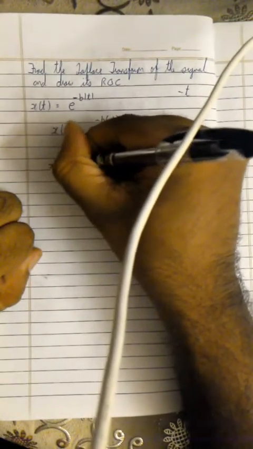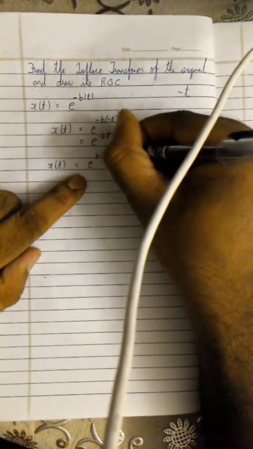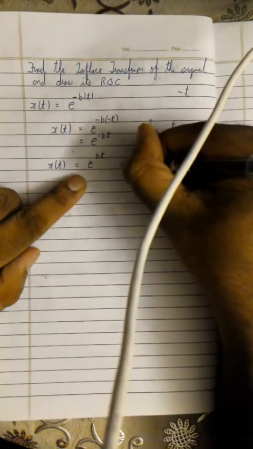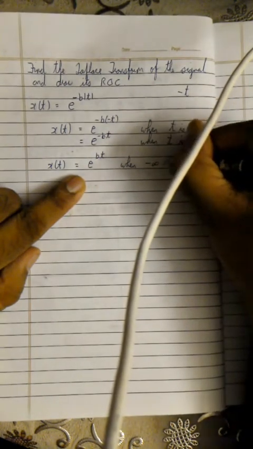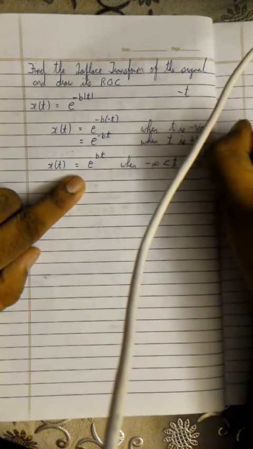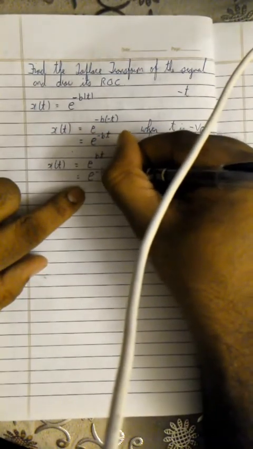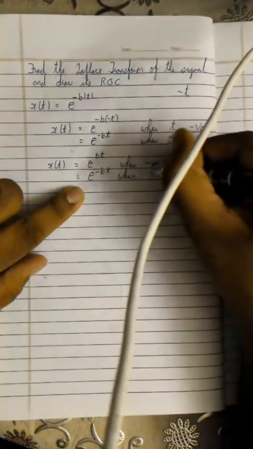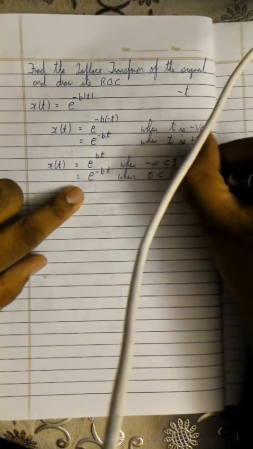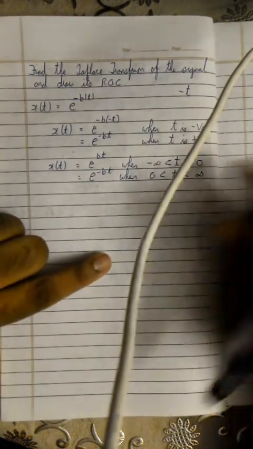Or in other words, x of t is equal to e raised to bt when t is negative, that means when minus infinity less than t less than 0, and this is equal to e raised to minus bt when t is positive, that means 0 less than t less than infinity. This is the expression.